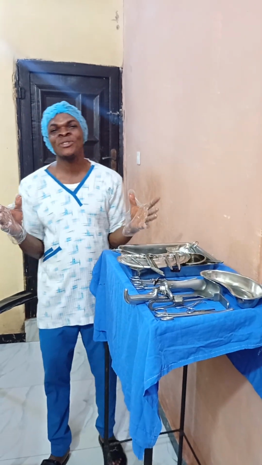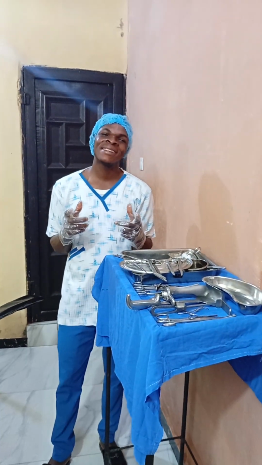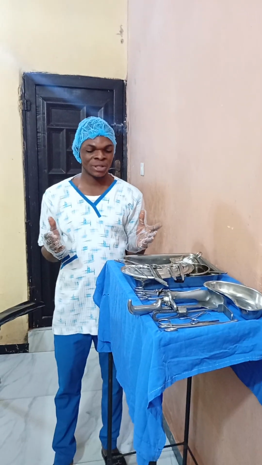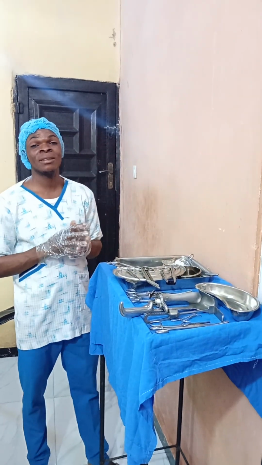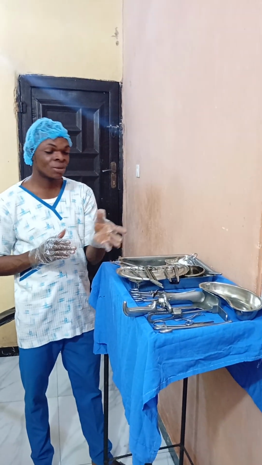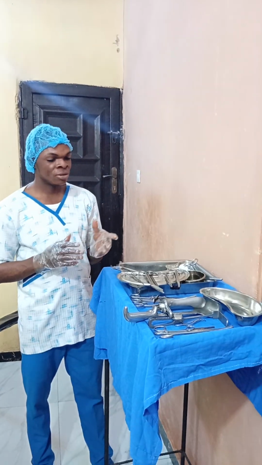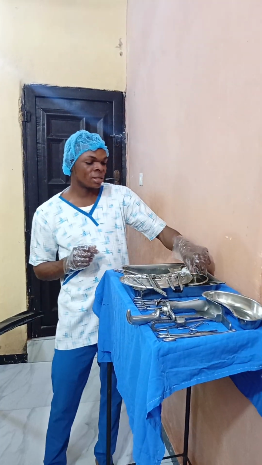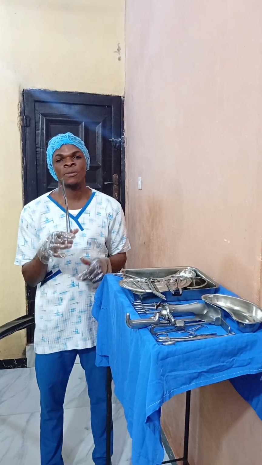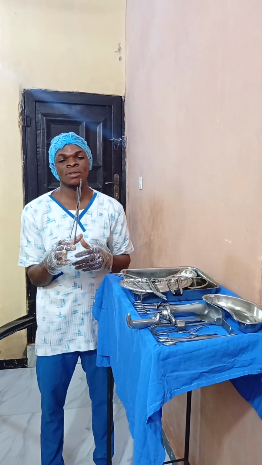Okay, as you can see, today we are going to talk about names of instruments and their uses. Just look at how it is being arranged here. We are going to talk about it one after the other. And you can see the first instrument you are going to identify is what is called Chitu forceps.